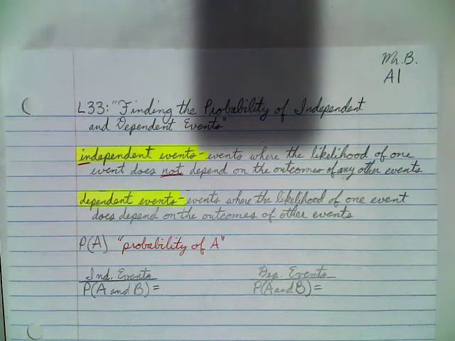Well, the outcome of flipping the coin has absolutely no effect on whether or not it will rain today. Those are completely separate. Or something a little less extreme, looking at the probability of rolling a die and getting a certain value versus flipping a coin and getting either heads or tails. Your die roll has no effect on your coin flip.